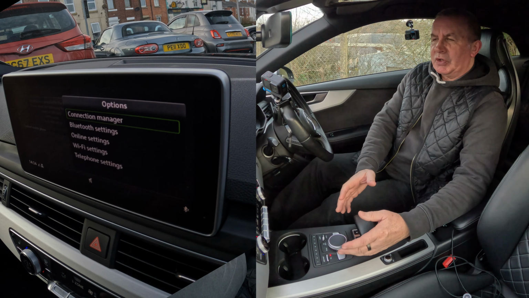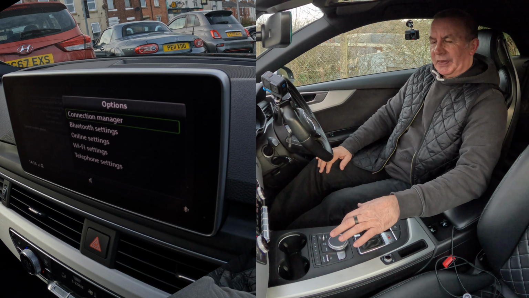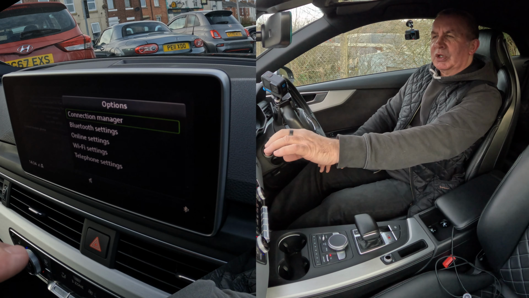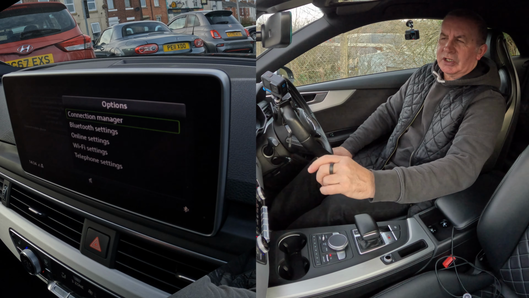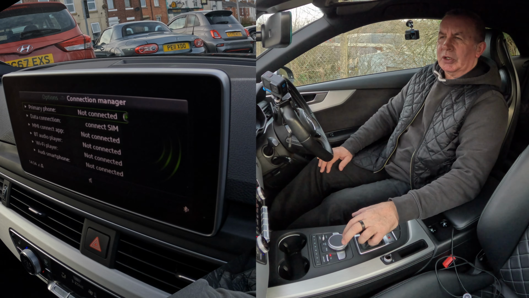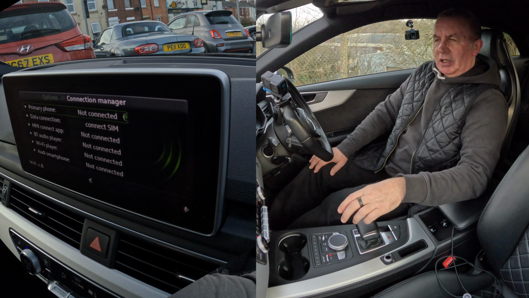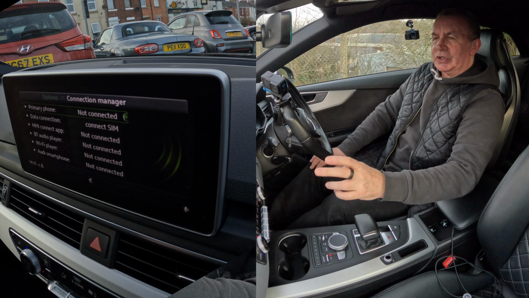We knock the rotary control across here, brings up another menu, connection manager. So we want this connection manager, Bluetooth settings, online settings, Wi-Fi settings and telephone settings. We want connection manager. So if I click on connection manager, you've got primary phone not connected. So there's a plus here, that doesn't take you anywhere.